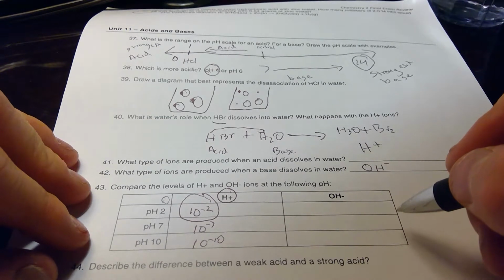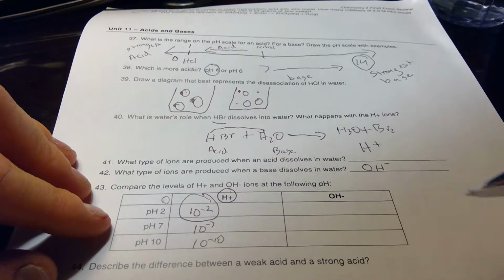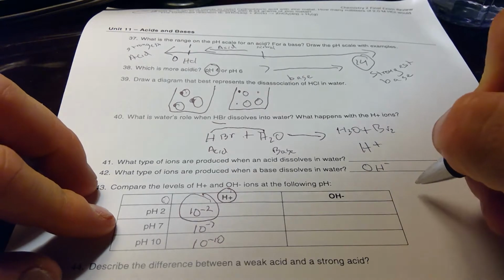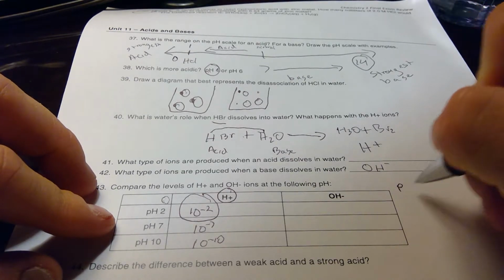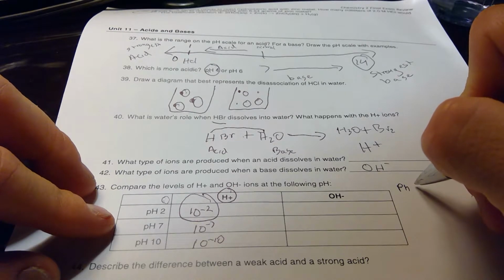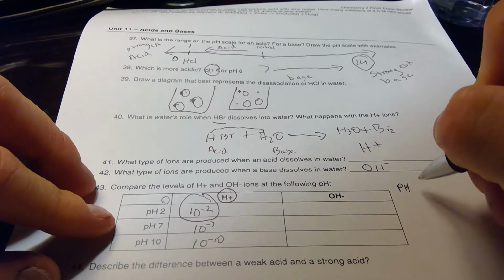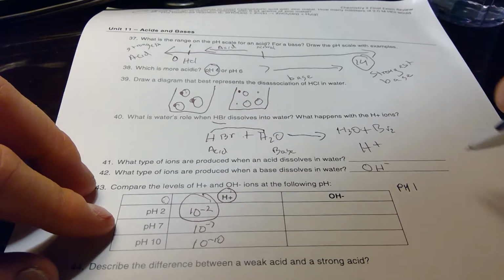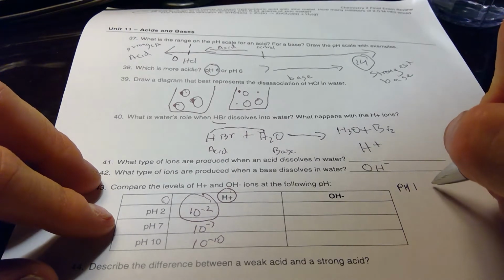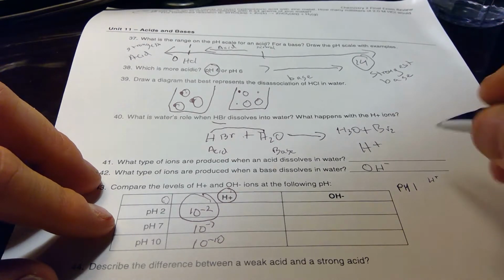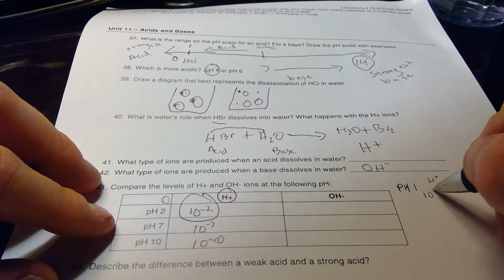And so, what I mean by that, and I'll give you guys a table for that, is if I have a pH of 1, I know that for my hydrogens, my H plus, it's going to be 10 to the negative 1.